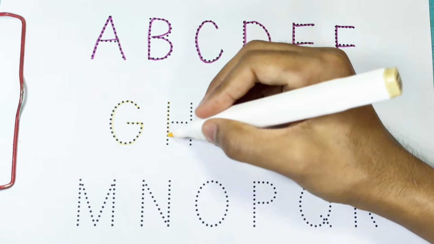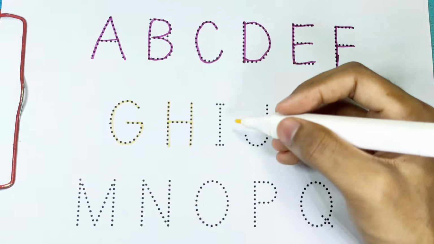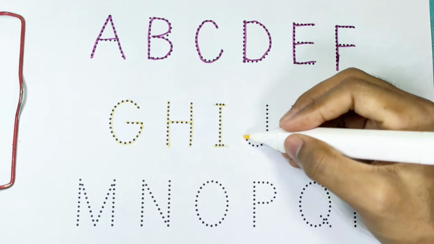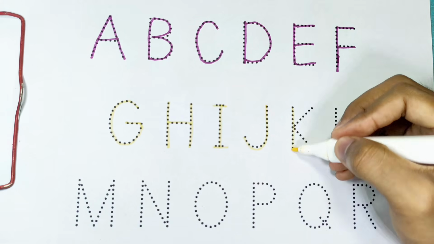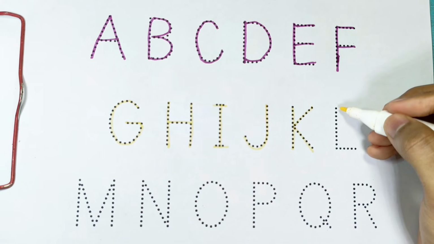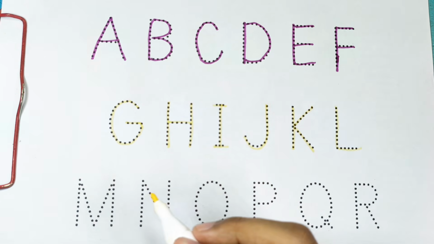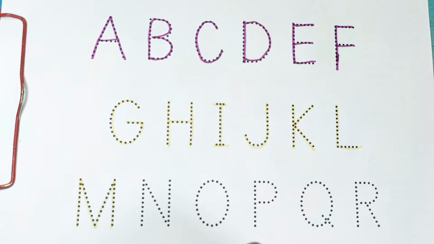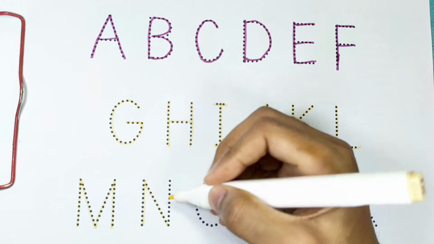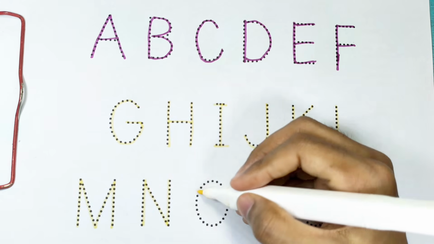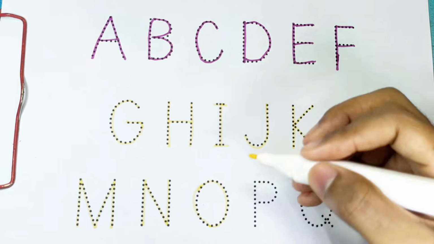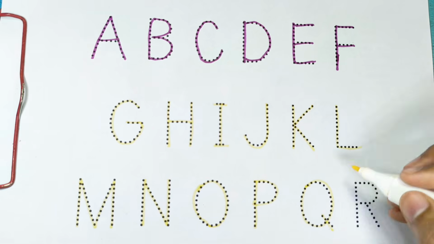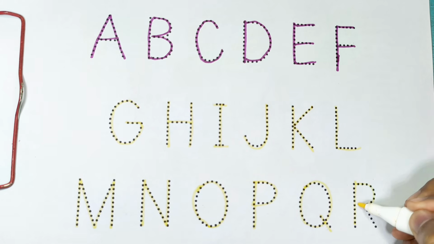G. The next one is H. H for hand. The next one is I. I. J. K. L. The next one is M. M for mango. The next one is N. Stay with us. And the next one is O. Kids, stay with us. The next one is P. Q for queen. And the last one R.